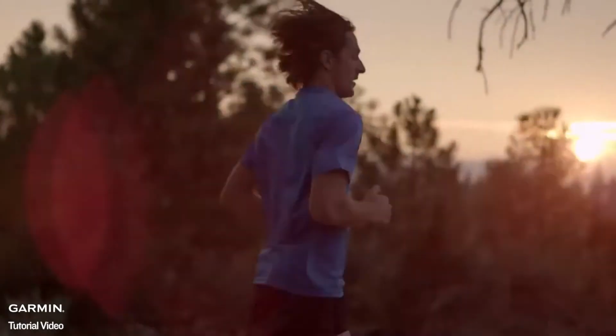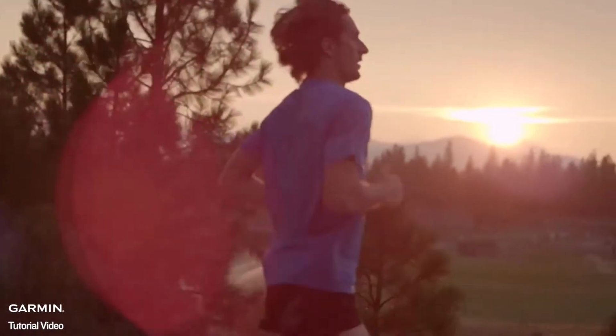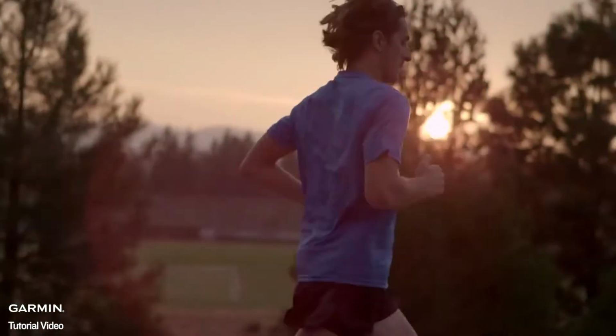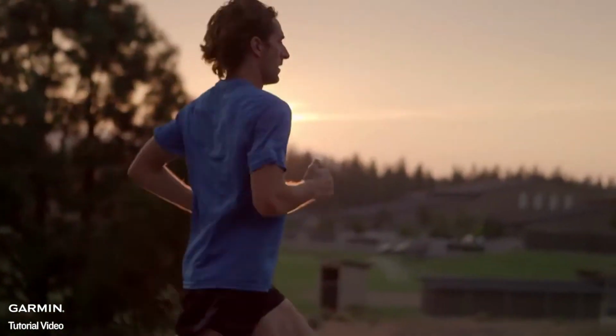Training Status is a new feature available on select Garmin devices that analyzes your training and fitness level history to let you know how your body is responding. In this video, we'll explain how training status is calculated and how this measurement can help you train more productively.